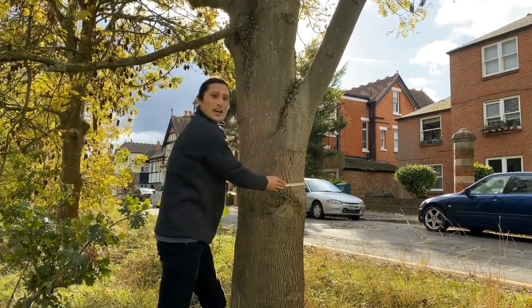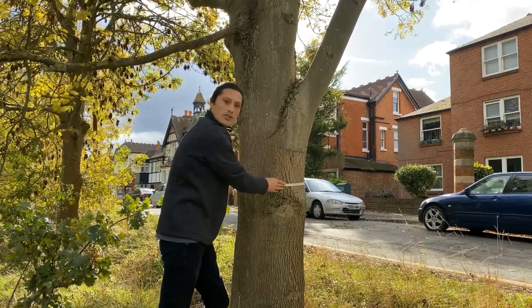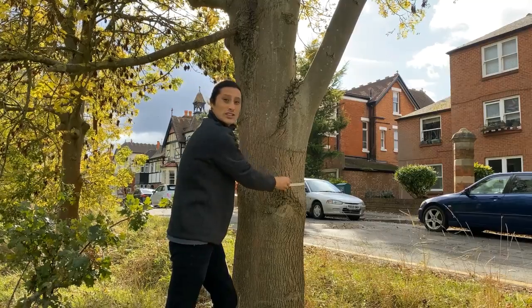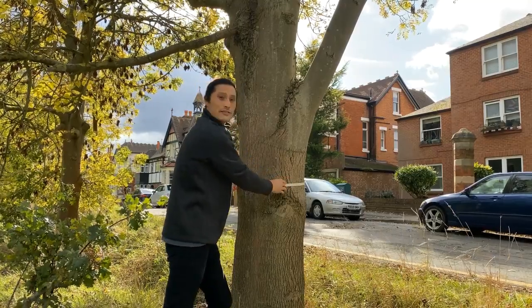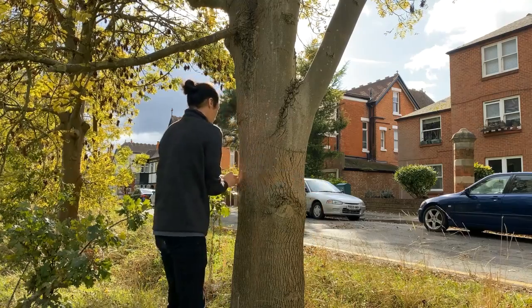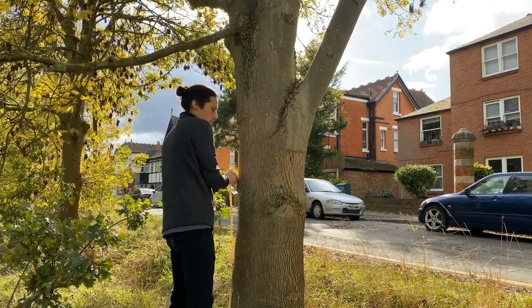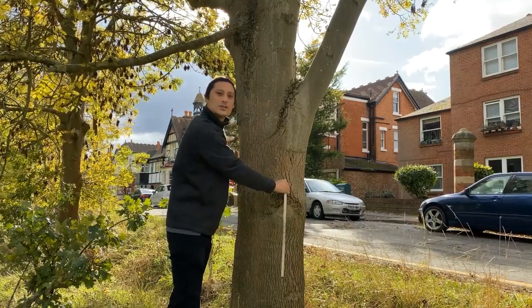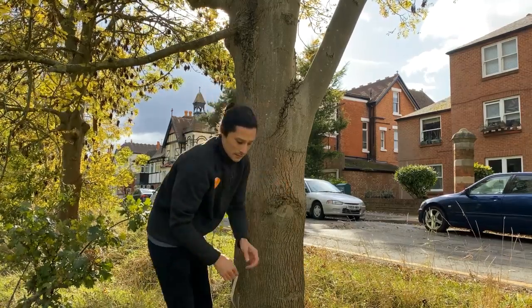And using my finger, I'm going to mark on the tree trunk where that measurement ends, so I know that's the 1 meter point. All I need to do now is measure between my leaf and my fingertip and add that to 1 meter. And that comes up at about 60 centimeters, so the total is 1 meter 60 centimeters.